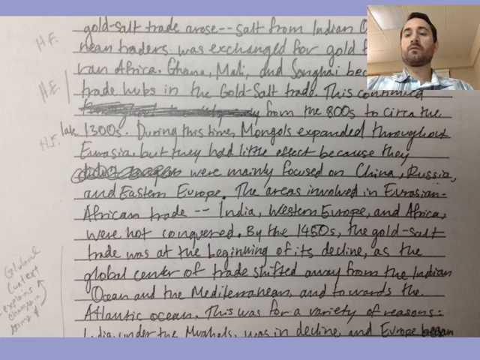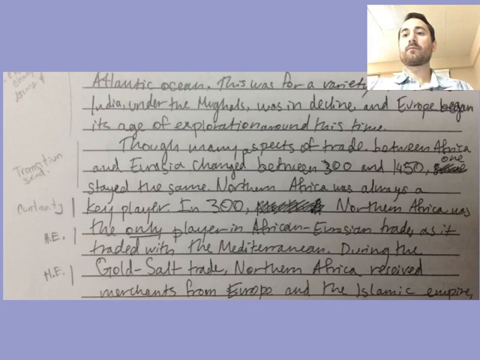Moving on to the third paragraph, there's several more examples of historical evidence, and also there's a good example of world historical context down here. Discussing trade, they place it in the context of what was going on at the end of that time period that may have caused changes in Afro-Eurasian trade routes by bringing in the idea of European exploration and how trade routes shifted towards the Atlantic Ocean. Okay, so again, this is the world historical context.